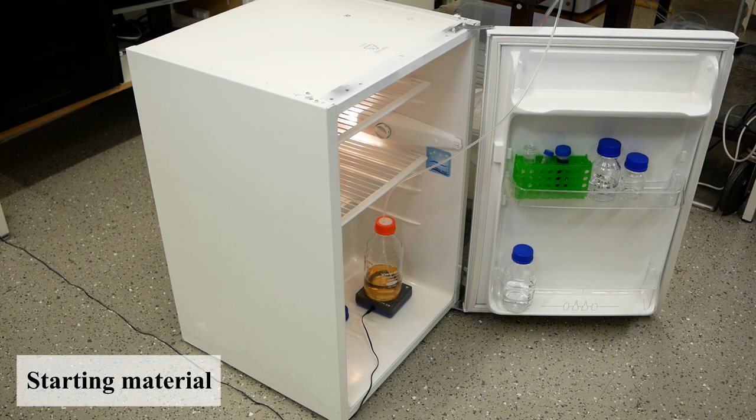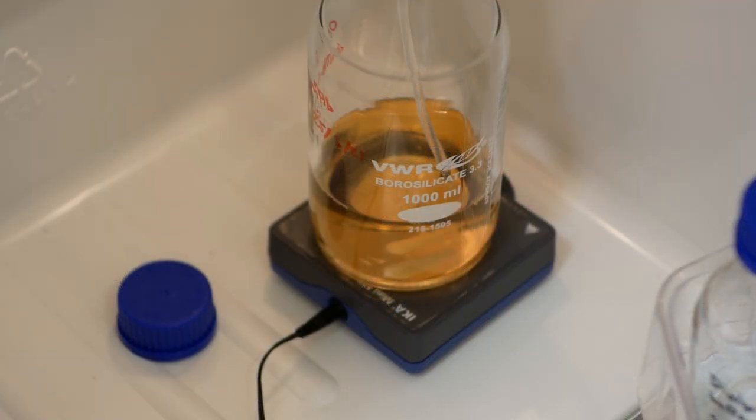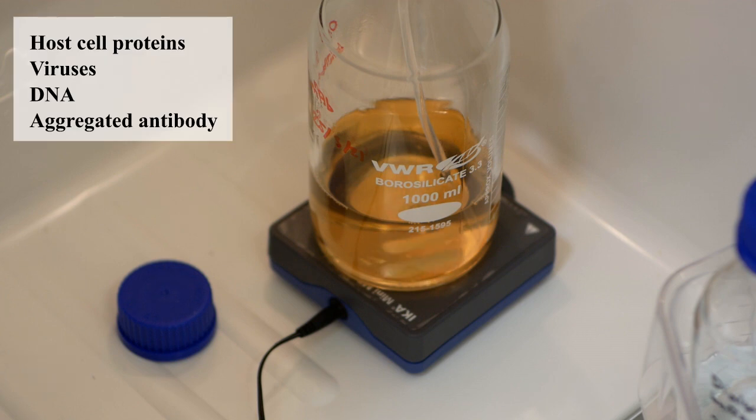This is our starting material, a clarified mammalian cell culture containing our product. To achieve a product of high purity, host cell proteins, viruses, DNA, and aggregated antibody need to be removed.